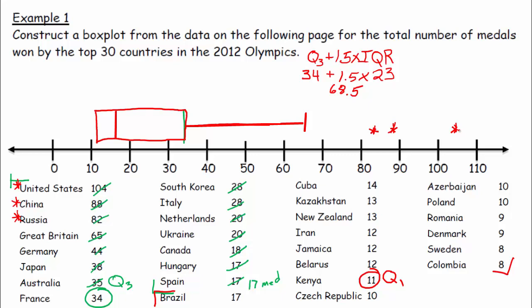Okay, so similarly, we can determine our minimum typical value with our rule here. If I'm going to start at Q1 and I'm going to go down 1.5 times the interquartile range. All right, so Q1 is 11 minus 1.5 times 23.